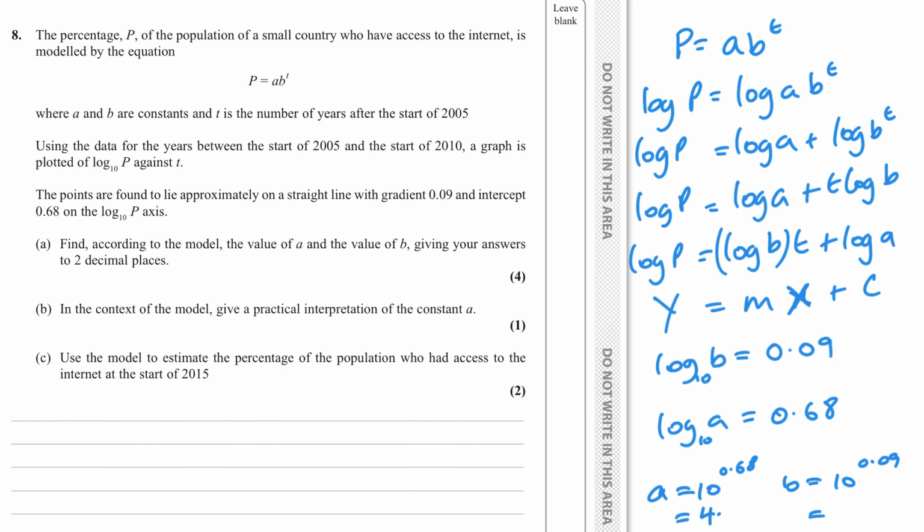So 4.79 and 1.23. Correct to 2 decimal places as required. And a pretty easy 4 marks. Now part B, I'll pop over here.